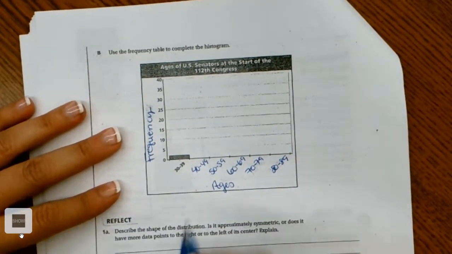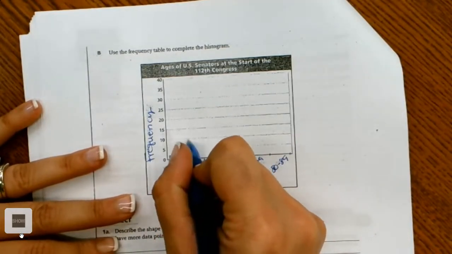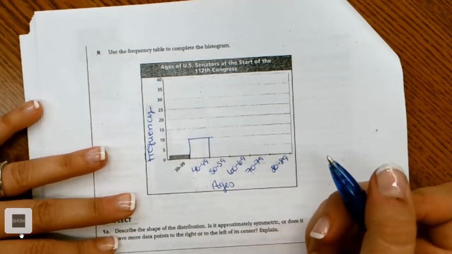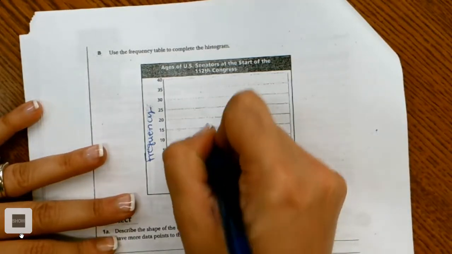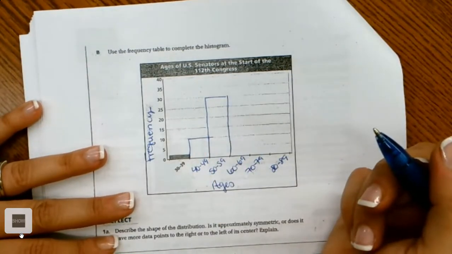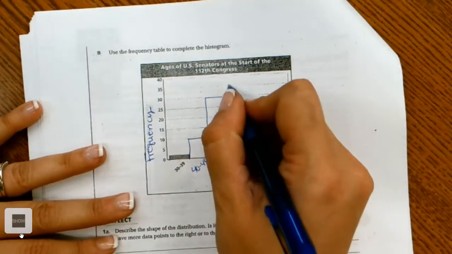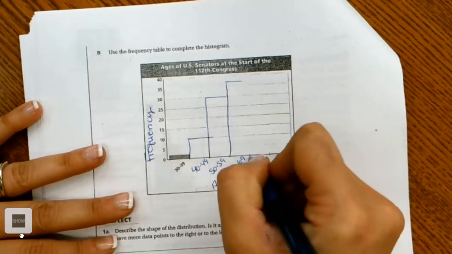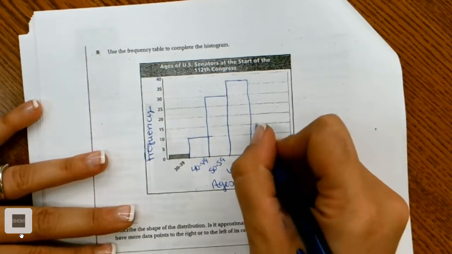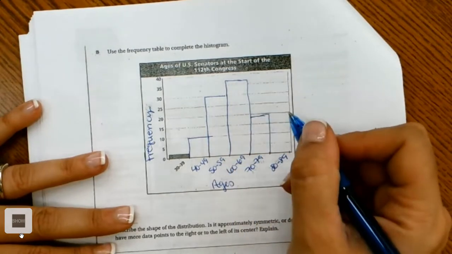So for 30 to 39, we had 2. From 40 to 49, we had 10. From 50 to 59, we had 30. From 60 to 69, we had 37. From 70 to 79, we had 18. And then from 80 to 89, we had 3.